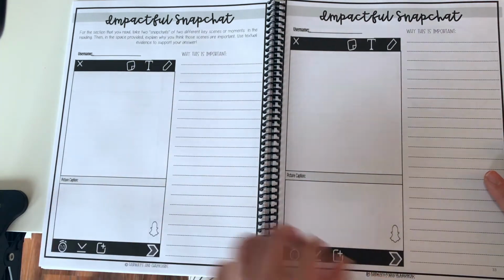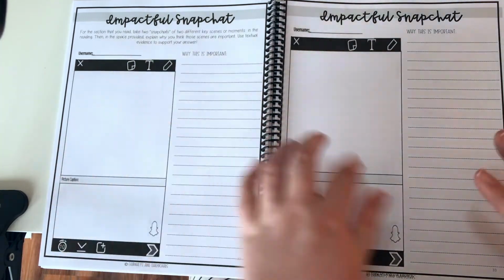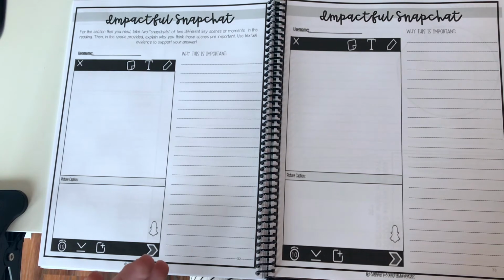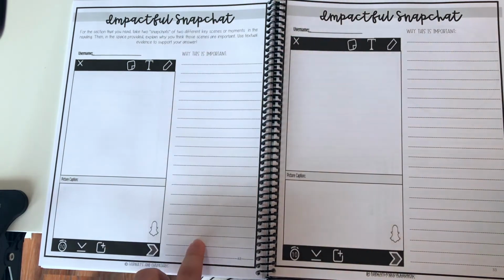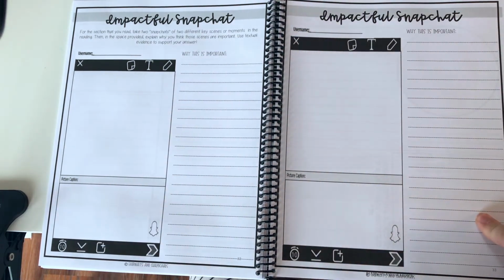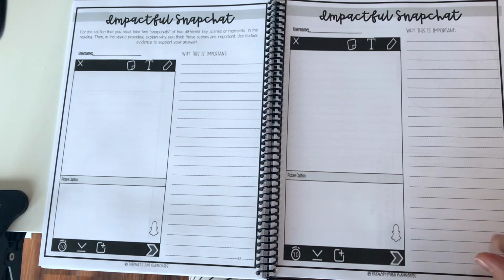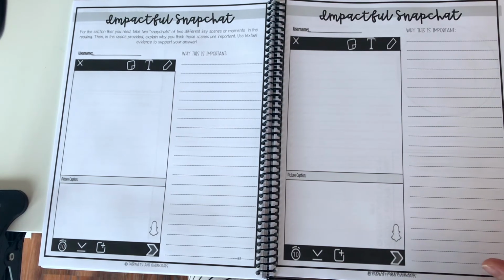So basically what they do is they pick 2 important key scenes from the falling action. You could have them pick it from the climax too if you'd like. That's totally your choice. And then they have to write out why it's important, and they have to include textual evidence to support their answer.